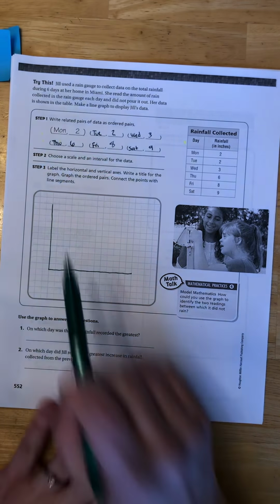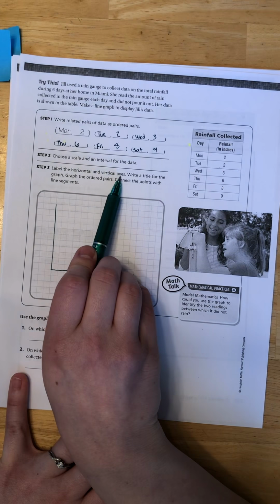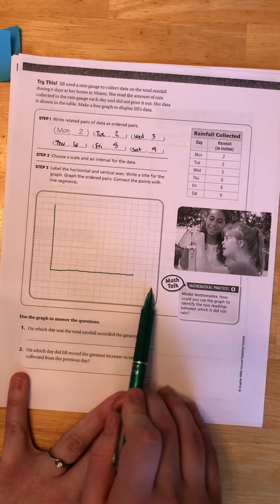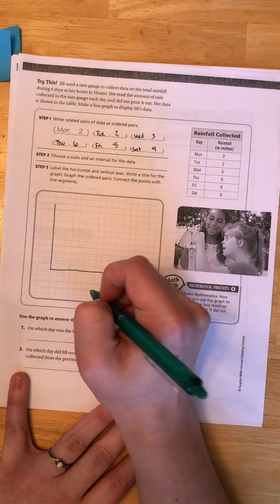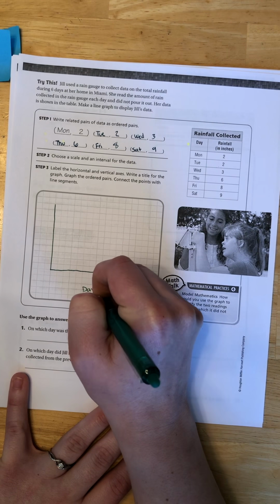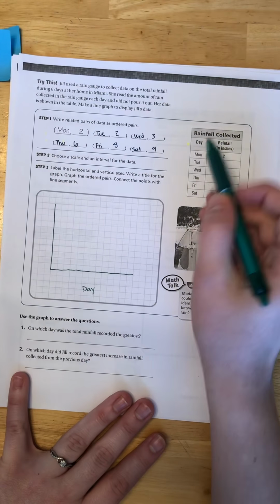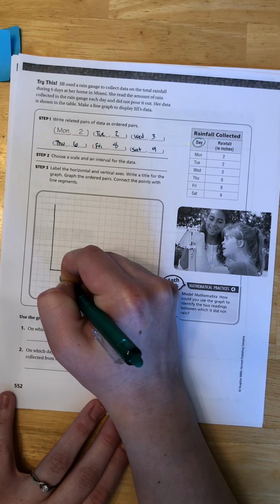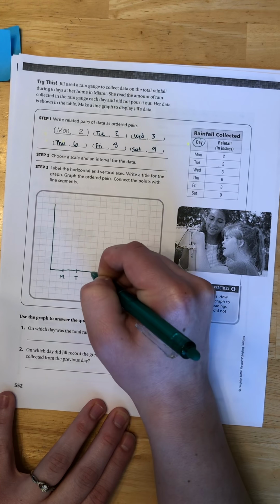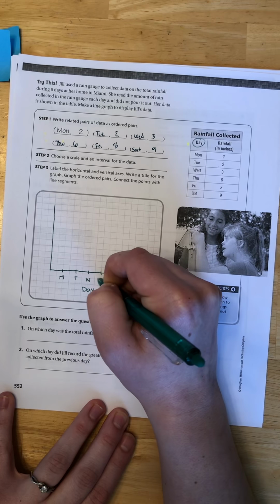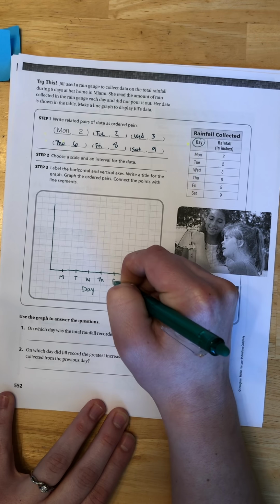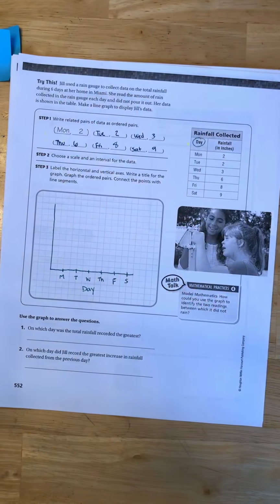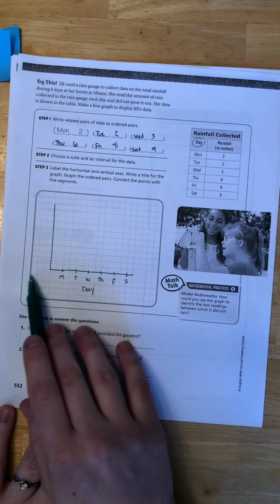Okay, we need to label the horizontal and vertical axes. Horizontal and vertical. We are going to put the days of the week down here. So we need to write day or days. I got that from right there, days. And then I need to put my days. Monday, Tuesday, Wednesday, Thursday, Friday, and Saturday. Oh good, I made my graph long enough. That takes care of that axis.